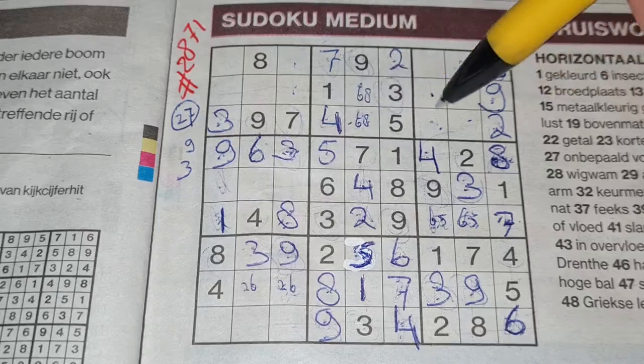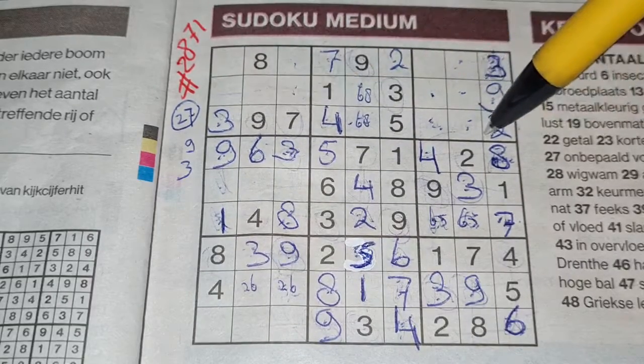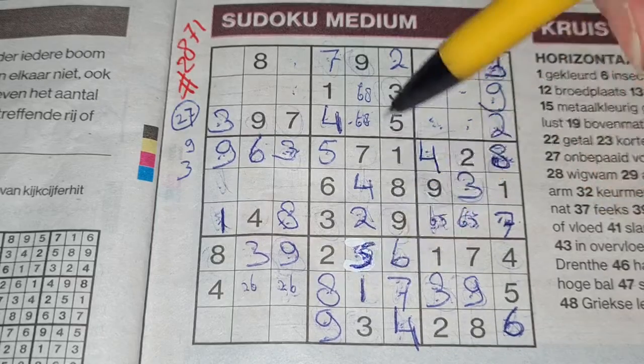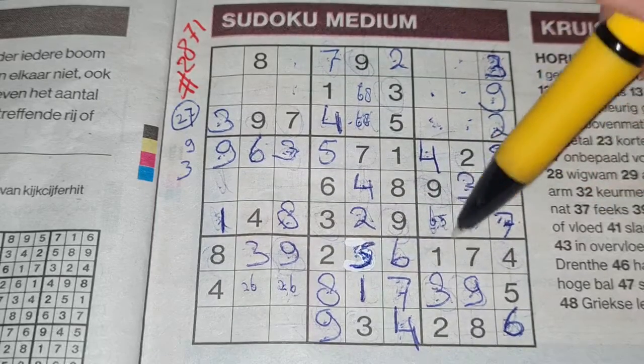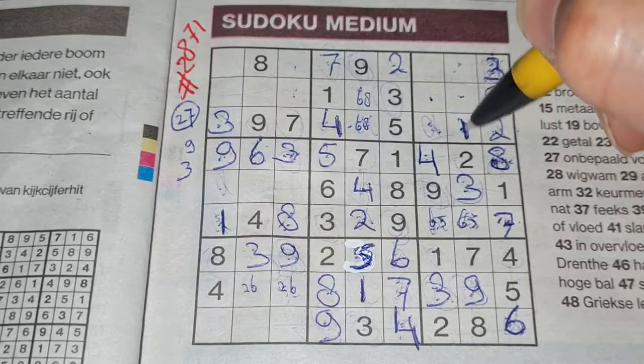Yes, 3 missing numbers in the third row. One of the missing numbers in the third row is the number 1. We see here 1, no 1 there. Here 1, no 1 there. The only place for the 1 should be there.